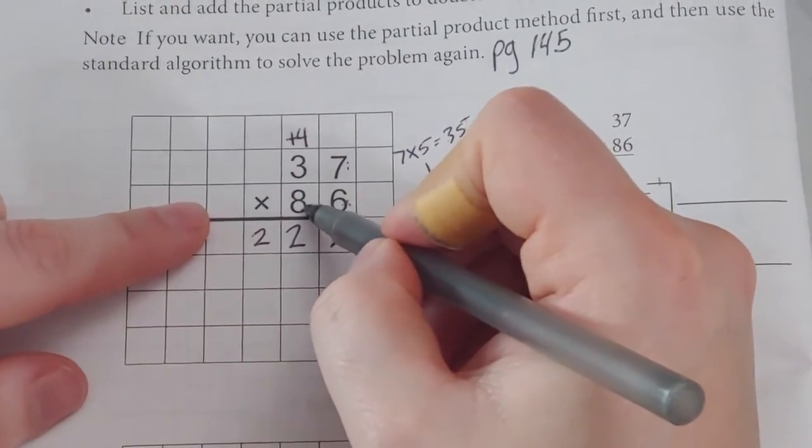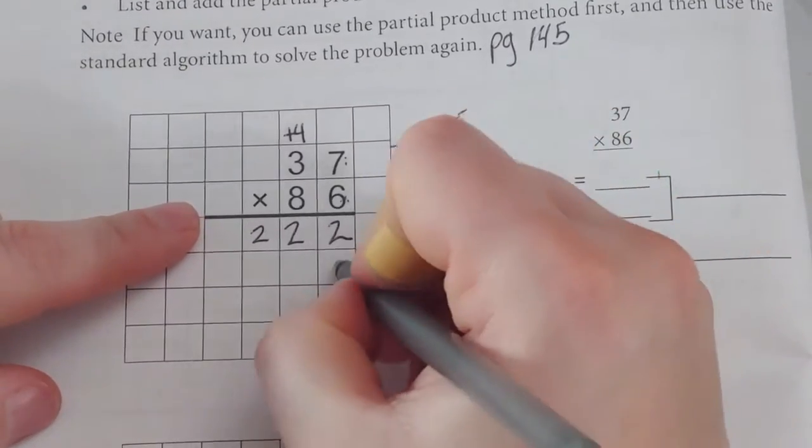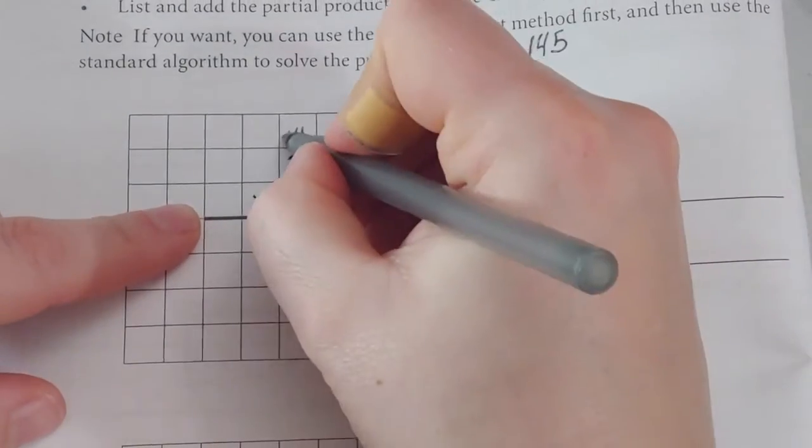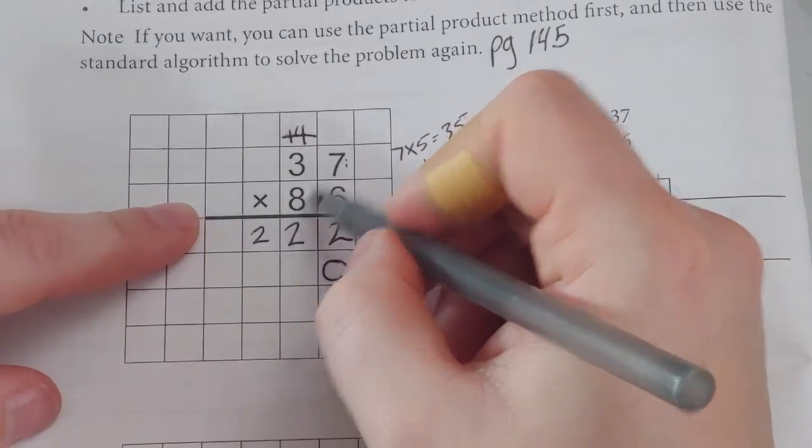Now I've got 6 times 3, which is 18, 19, 20, 21, 22. Remember, this isn't really an 8, it's an 80. So 80 times anything is going to always give us a 0 here. So put it there first. Get rid of that. Now I can call this an 8.